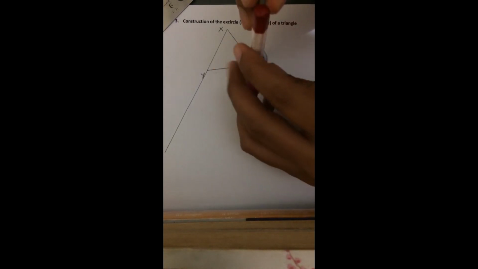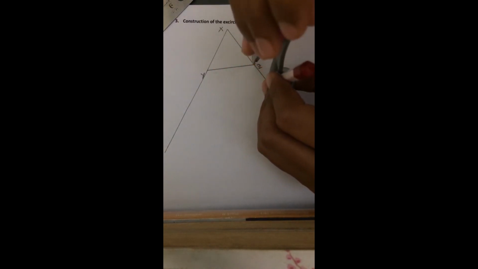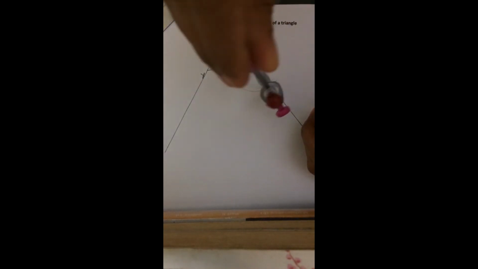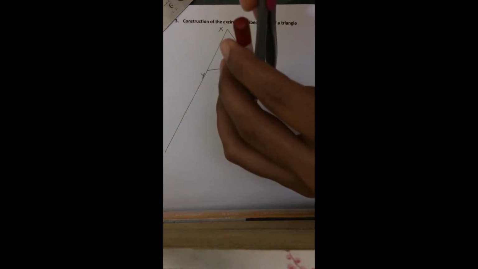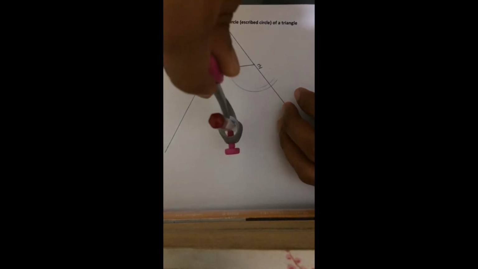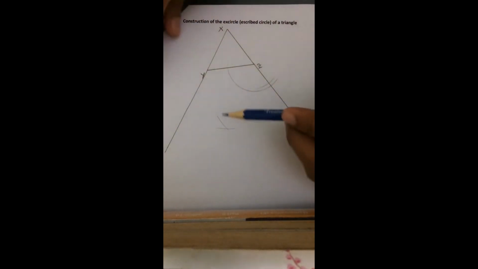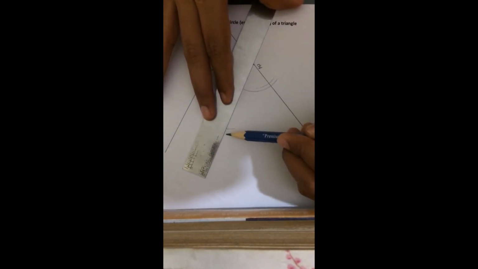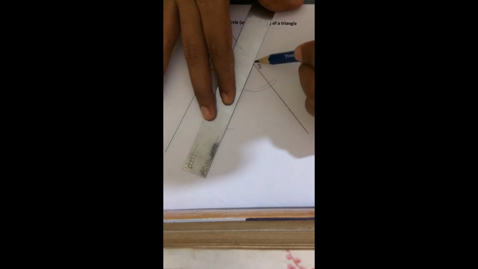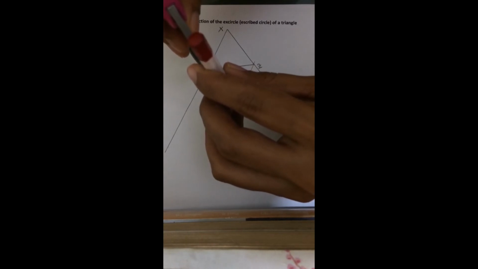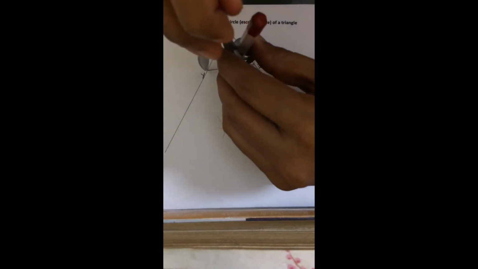Now, in order to construct this excircle, first you have to construct the angle bisector of this exterior angle. This will be the angle bisector, and you have to construct the angle bisector of the other exterior angle.